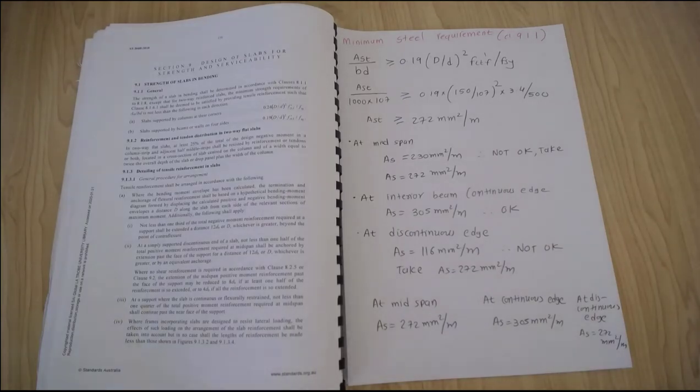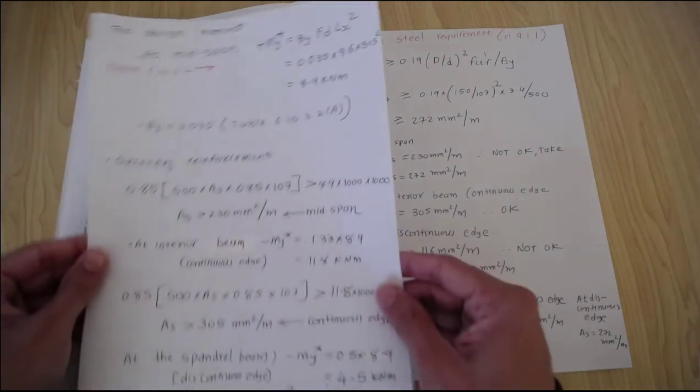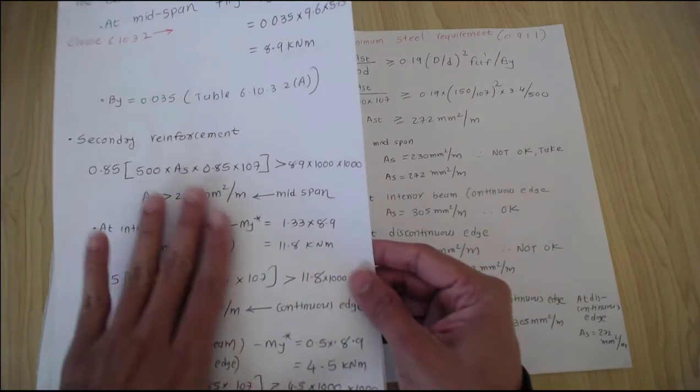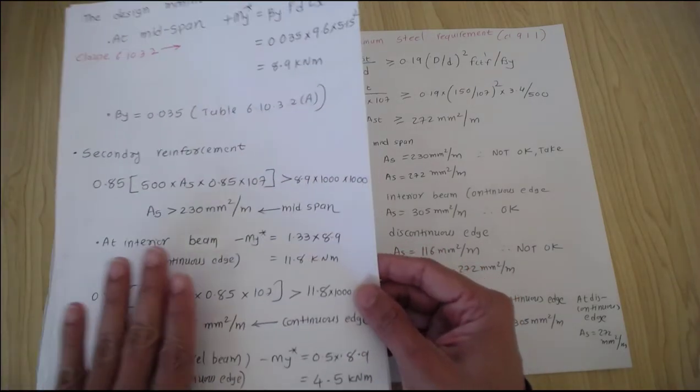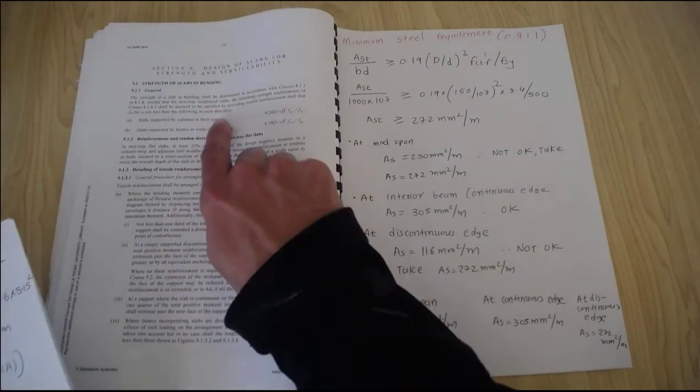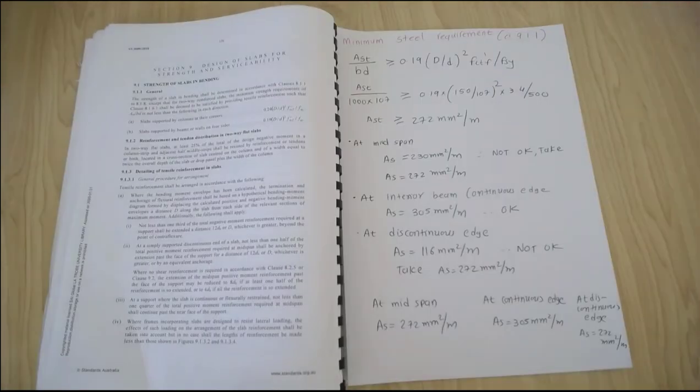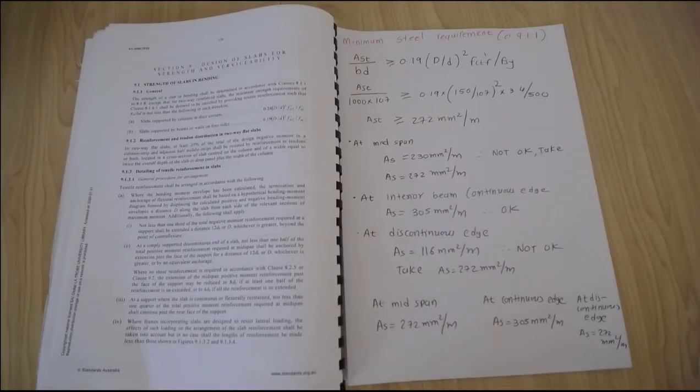In the last video, we calculated the reinforcement at the midspan, at the continuous edge and at the discontinuous edge. Now we would like to check whether this predicted reinforcement satisfies the minimum reinforcement requirement. Minimum reinforcement requirements are provided to prevent sudden collapse.